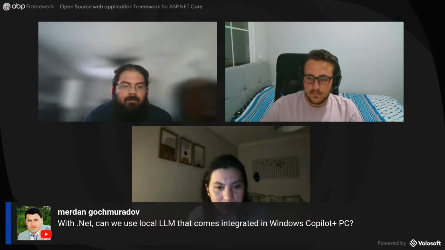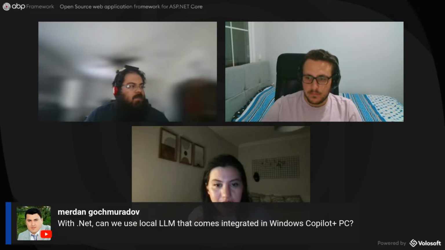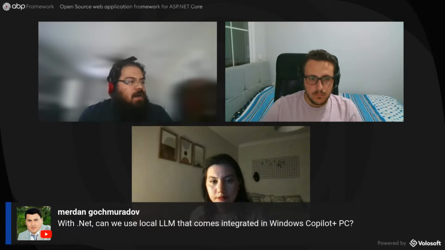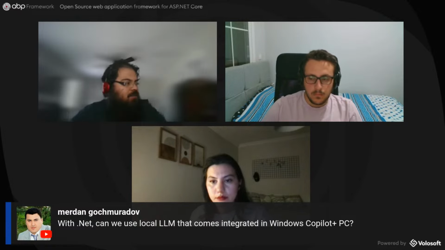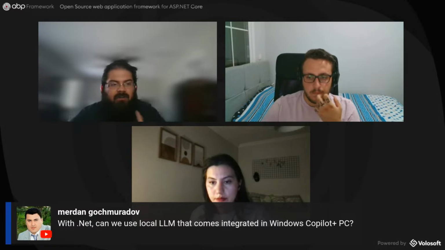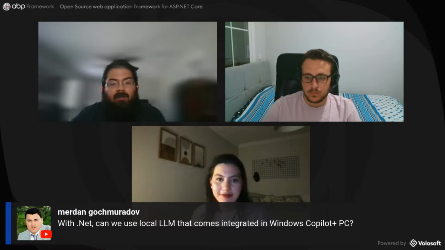With .NET, can we use the local LLM that comes integrated in Windows Copilot+ PCs? I believe so. There's a thing called the Windows Copilot Runtime that you might want to take a look at. There are a few samples. I'll try to find it and share it with the folks here to send after. But the short answer is you should be able to. And I'll send a link to that.